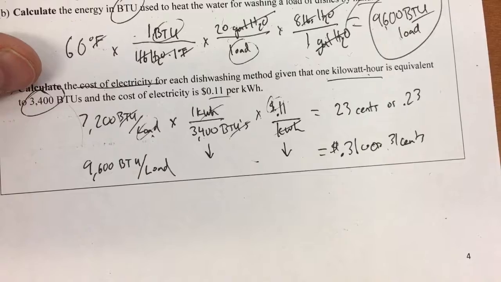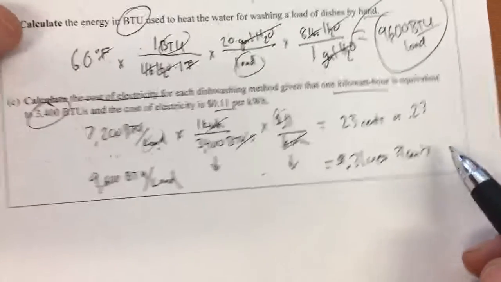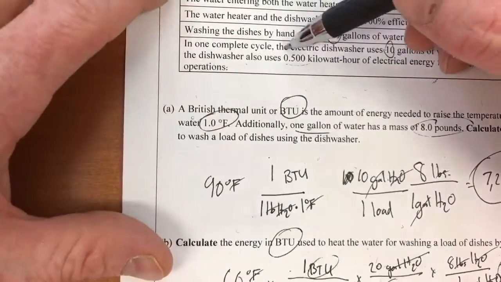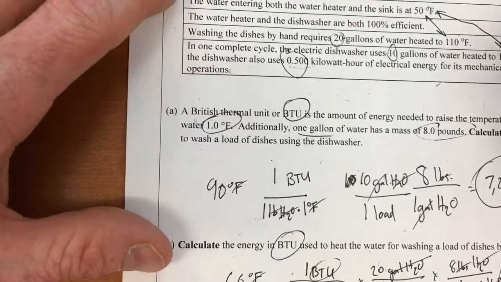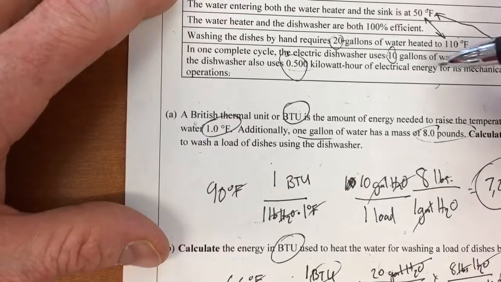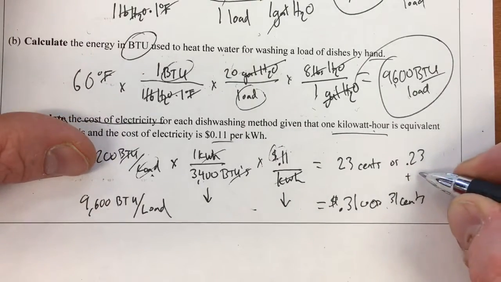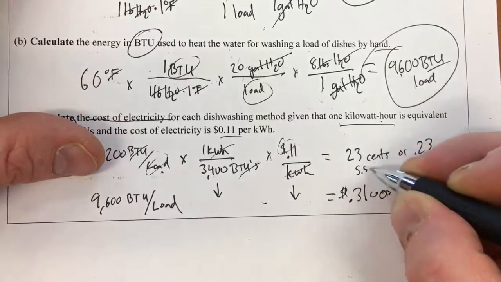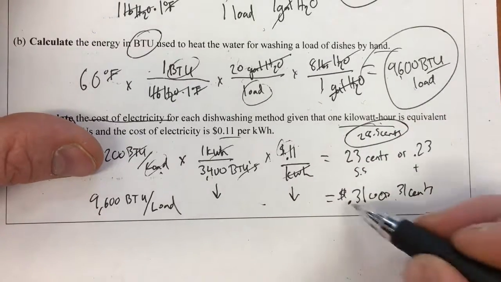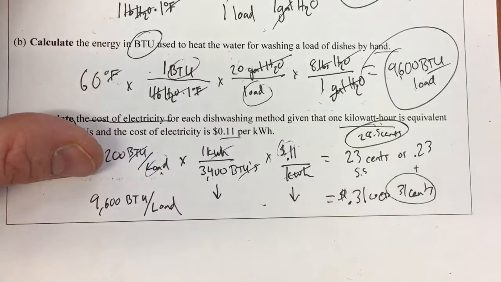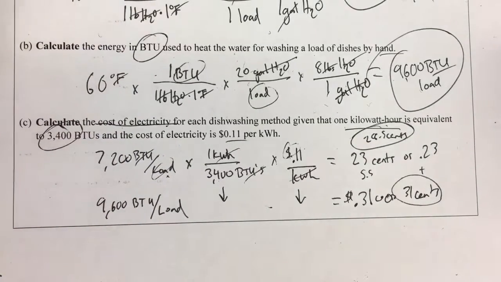Okay. Now, what we didn't account for down here was the actual cost of the electrical dishwasher at 0.5 kilowatt hours of energy. So we have to actually take half of 11 cents, which is 5.5, and add it to our 23 down here, plus 5.5 cents, and we're actually at 28.5 cents per load of dishes, or 31 cents per load of dishes. So it is cheaper to use the dishwasher, not by much, but it does conserve water.